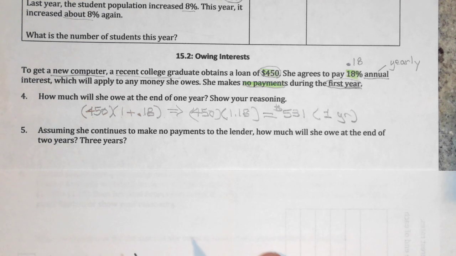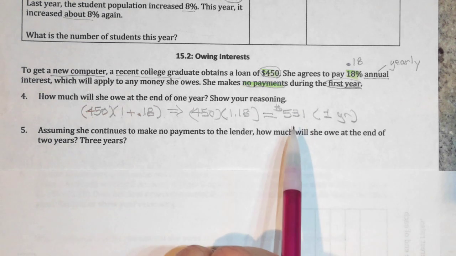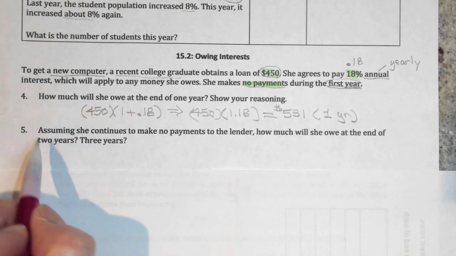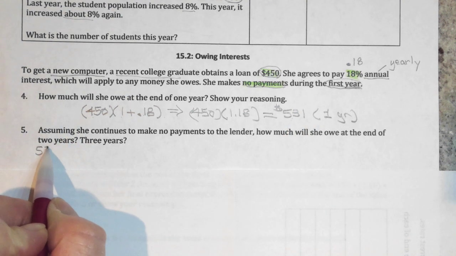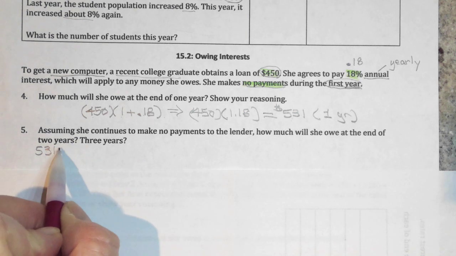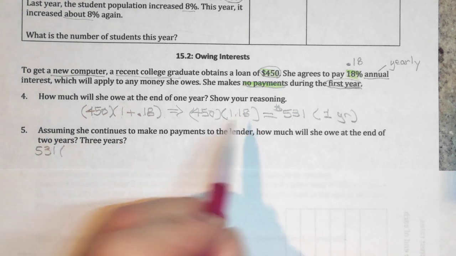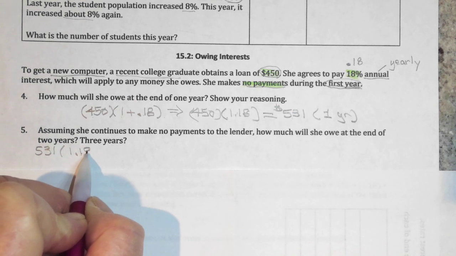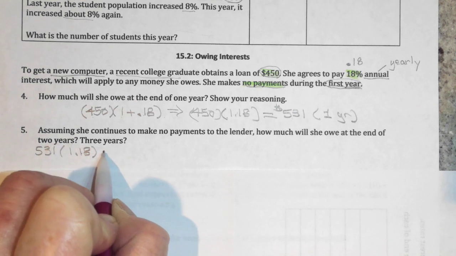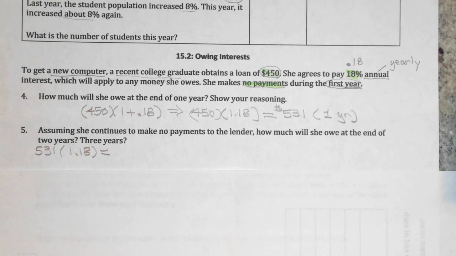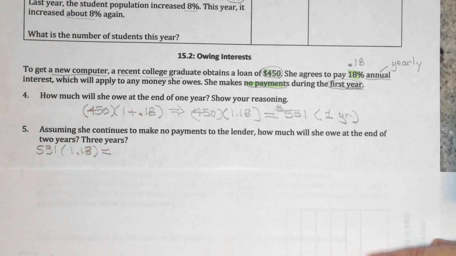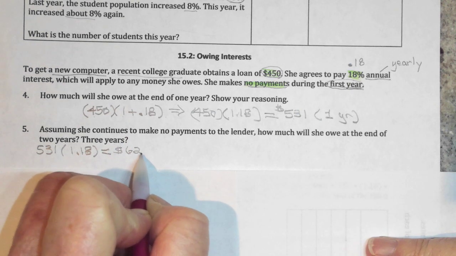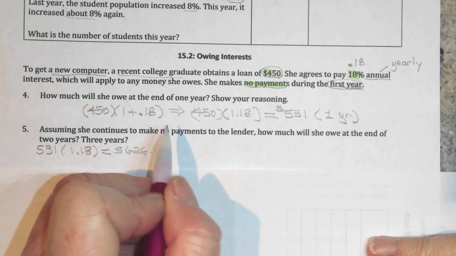So hopefully you've kind of thought about that, and we know that if at the end of 1 year she owes $531, so if this is at the end of 1 year, well then we have to tack on another 100% plus 18% more, because that's what she's going to owe at the end of 2 years. So if we do that, that makes a total of $626.58.